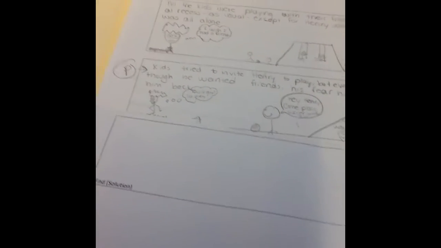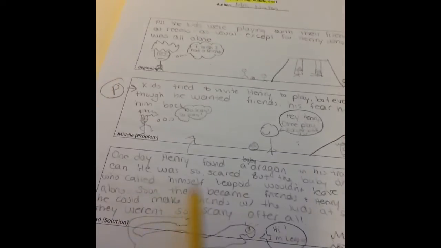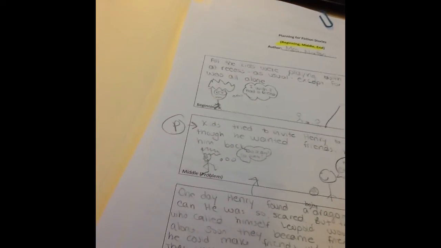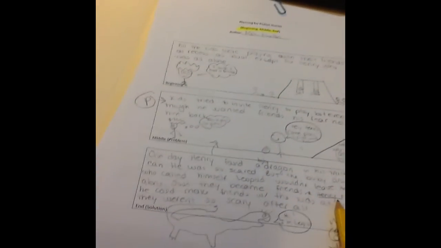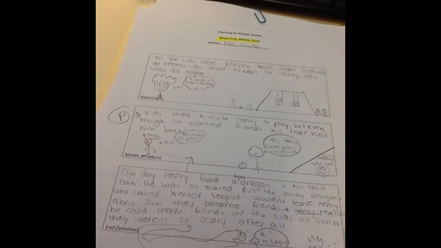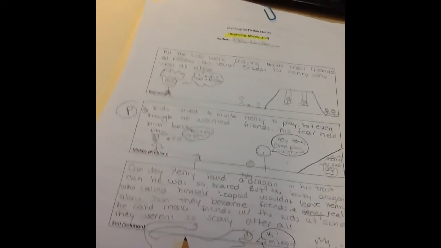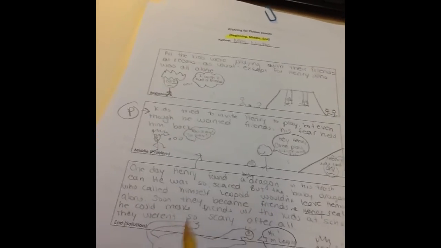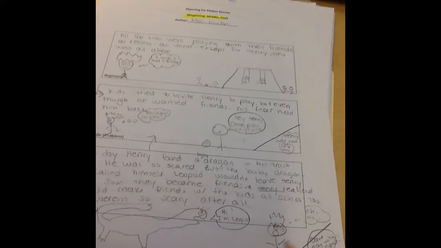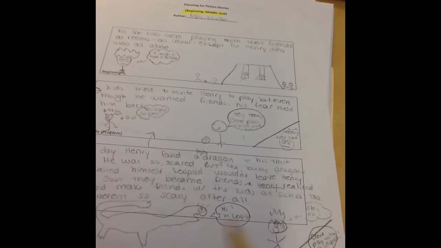We want our end to make the reader feel good or to take something important away in their brain. So let me think about what I can say. Okay, so I have, after they become friends, in the end, Henry realized that he could make friends with the kids at school too, because if he was able to make friends with a scary dragon, who ended up being really nice, he could make friends with the kids at his school who seemed scary but were probably also nice.